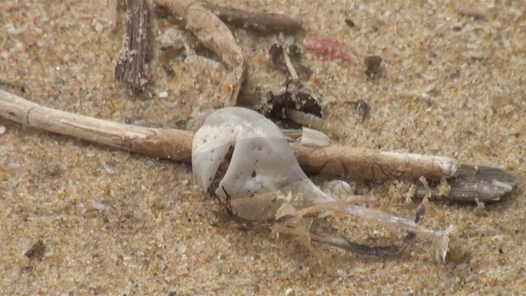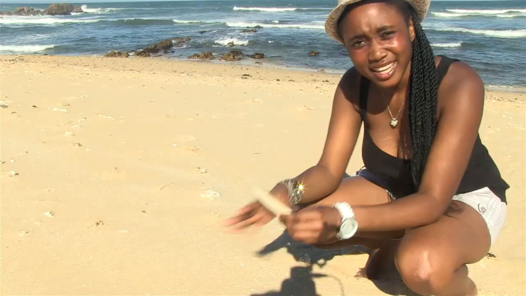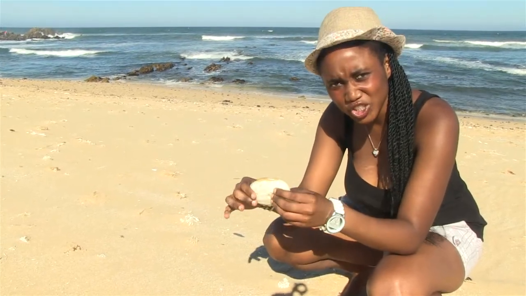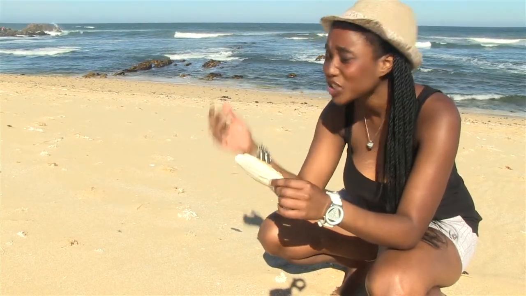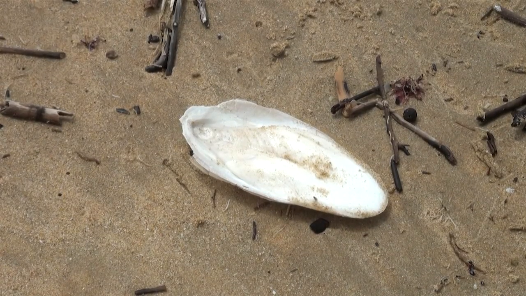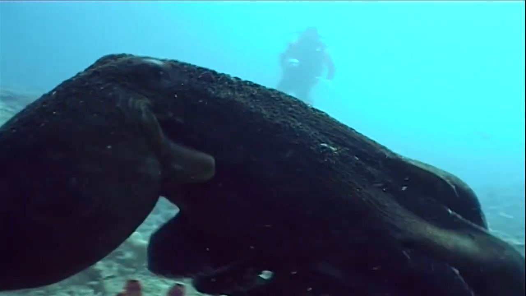Many other things can be found that come from creatures in the sea, if you know what to look for. This is a cuttlebone, and they are scattered all over the beach. They come from cuttlefish, which live out at sea. The cuttlebone allows the cuttlefish to be able to swim freely from the bottom of the ocean to the top.